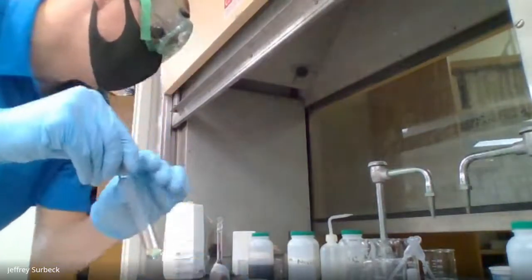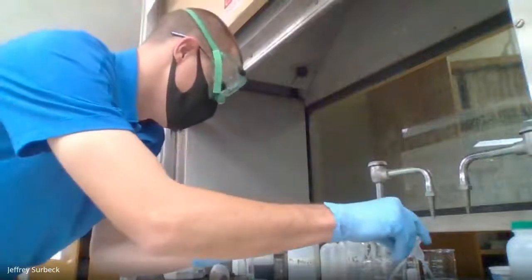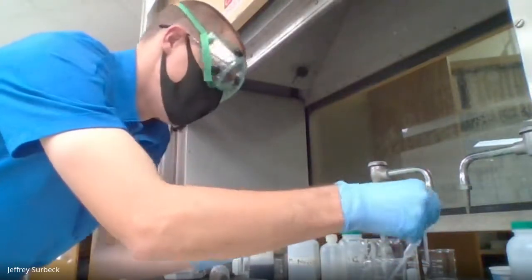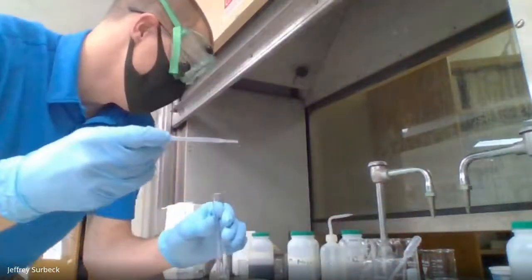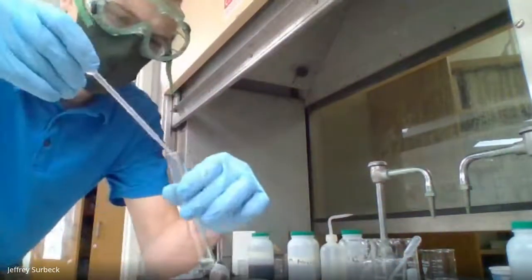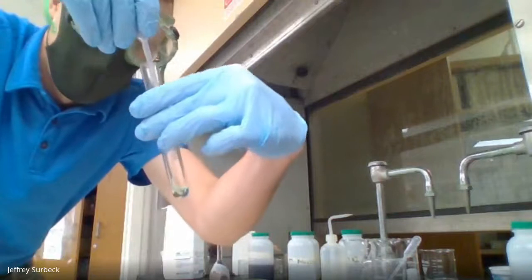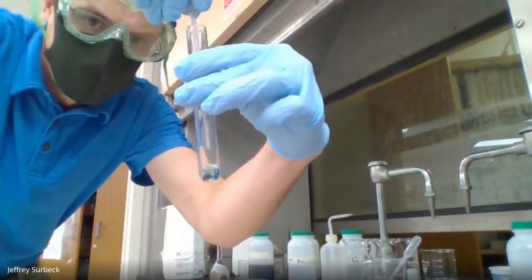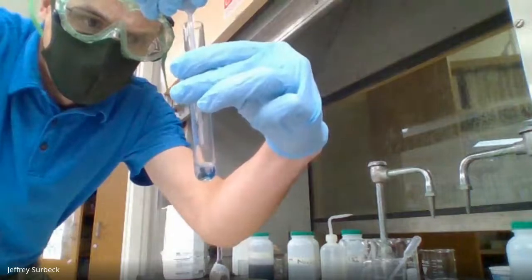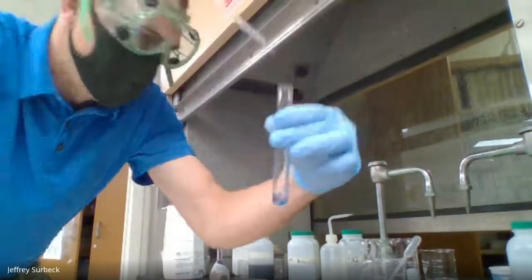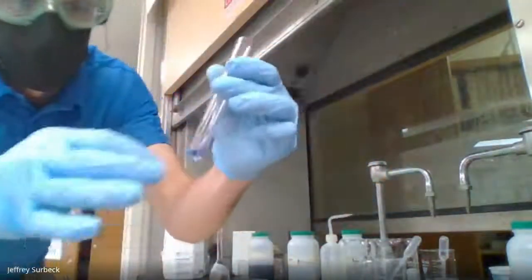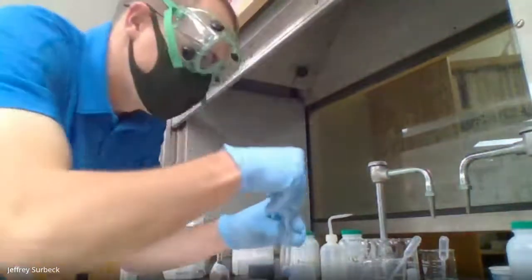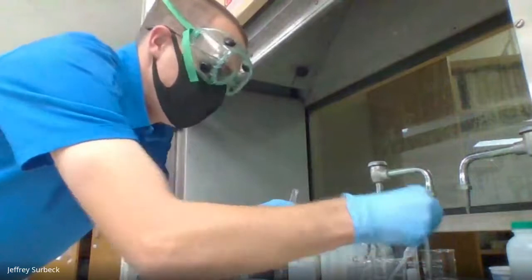Now, what we're going to do is add this ammonium drop by drop until we notice a change. All right, so let me mix it up. Now we definitely notice a change. Let me add just a little bit more ammonium.